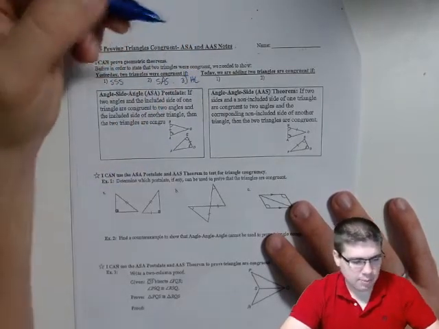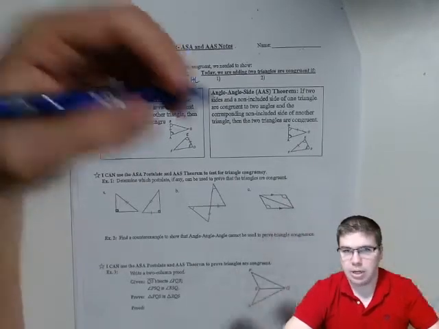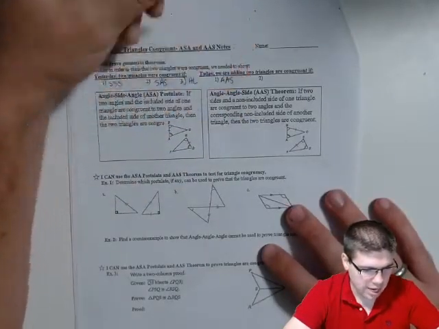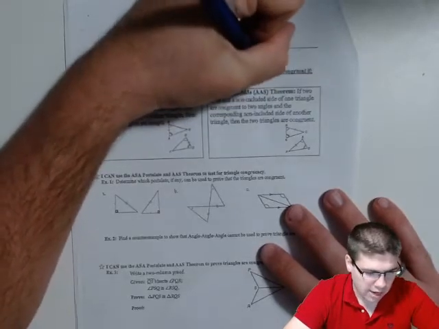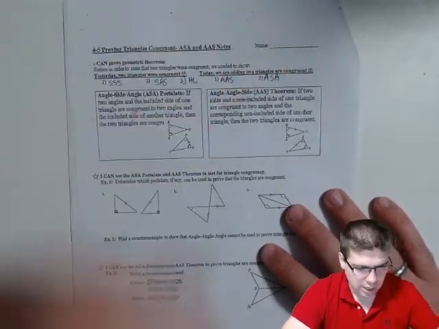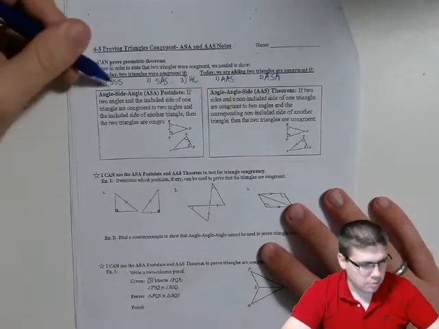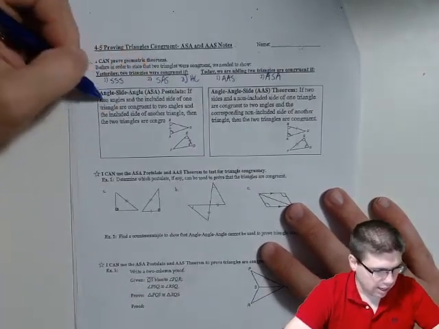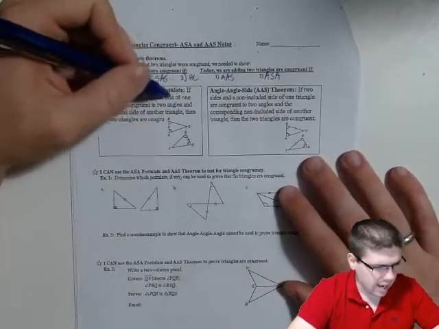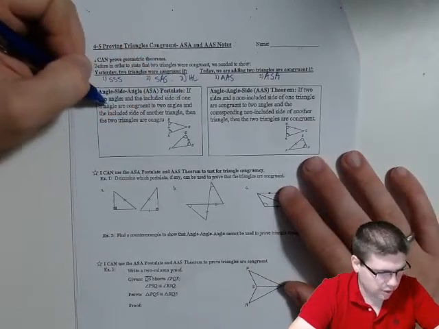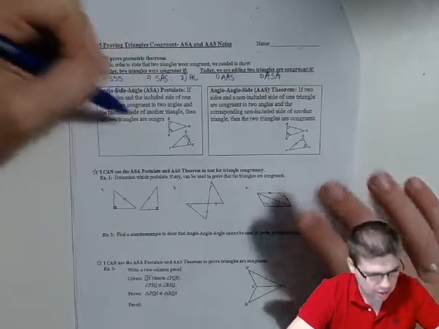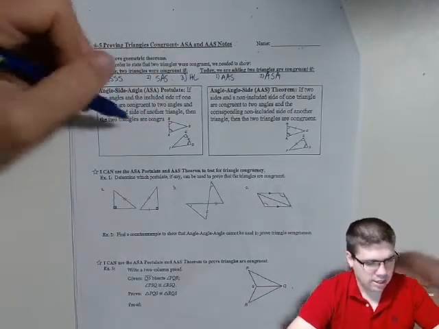But today we're going to focus on ones that are more angle intensive. If we have angle, angle, side, or if we have angle, side, angle, we can prove that they are congruent. So angle, side, angle, I guess we'll start with that one. If two angles and the included side of one triangle are congruent to the two angles and the included side of another triangle, then the triangles are congruent.